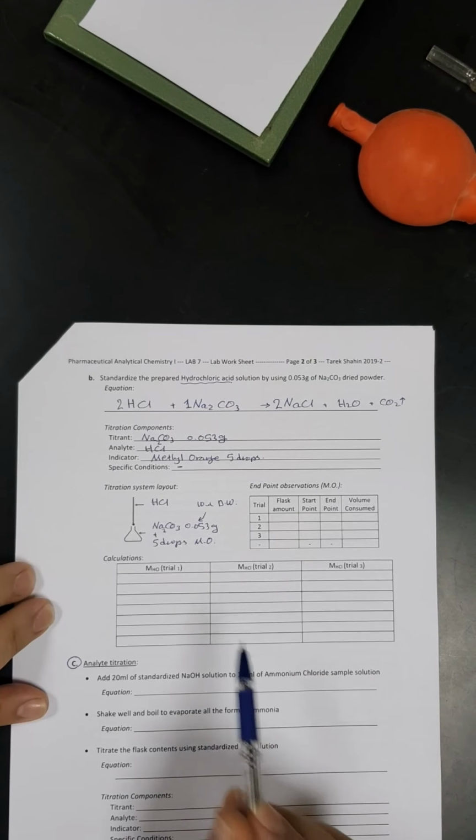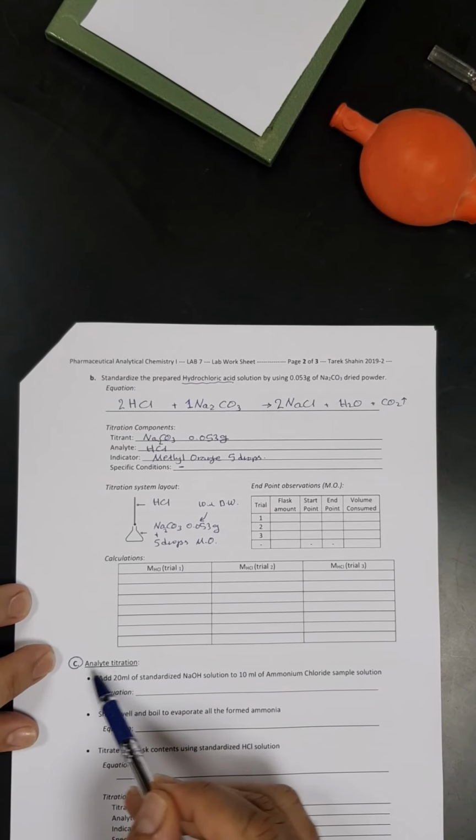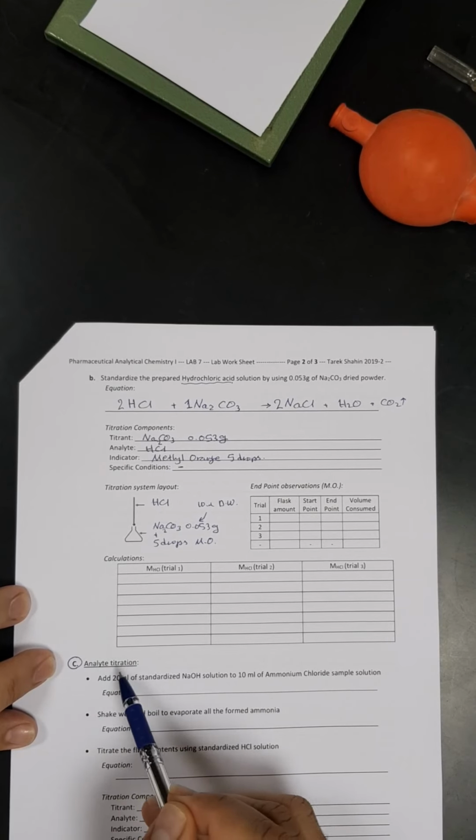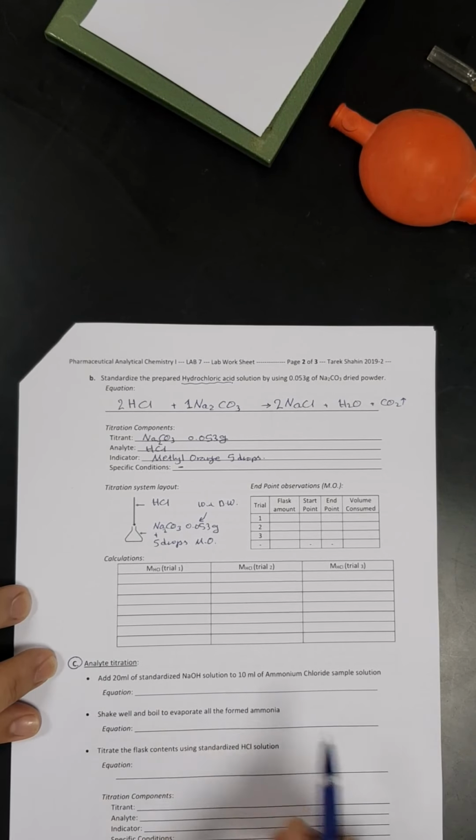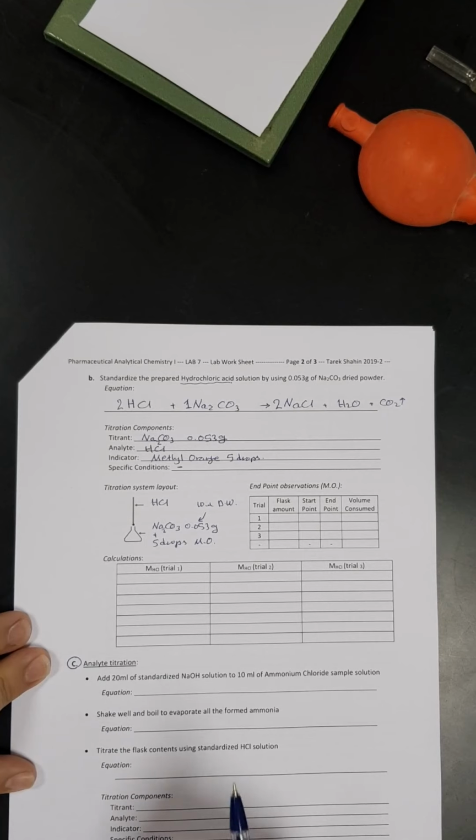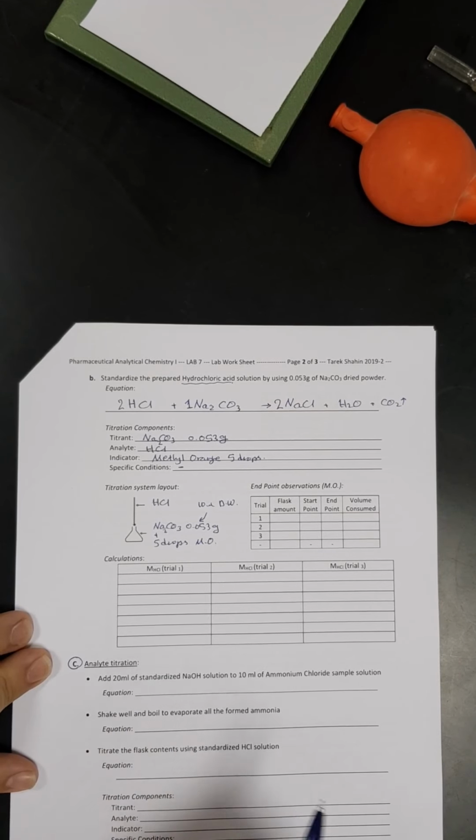Next, I'm going to do the analyte titration. How am I going to do that? We said this is an indirect titration, as we explained in the theoretical part of this practical.